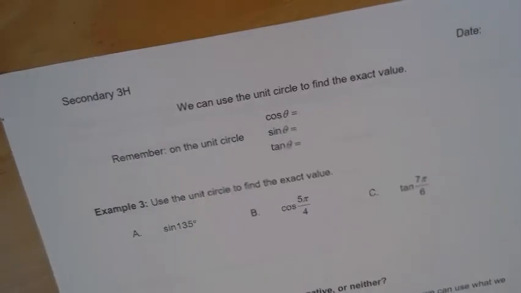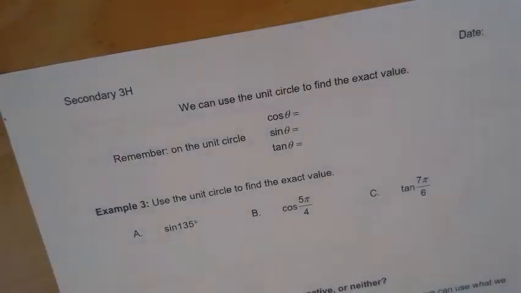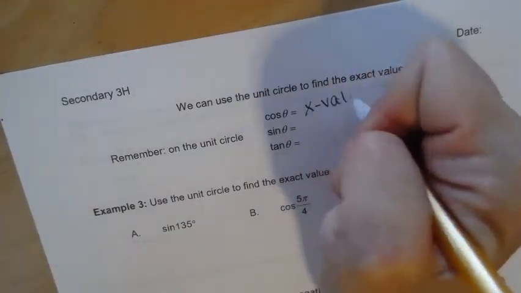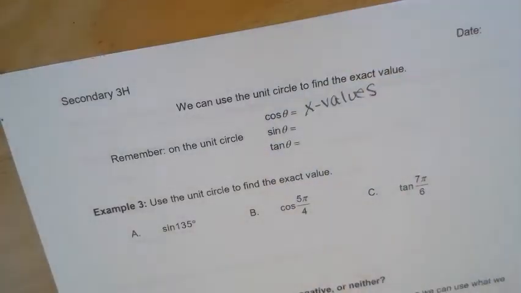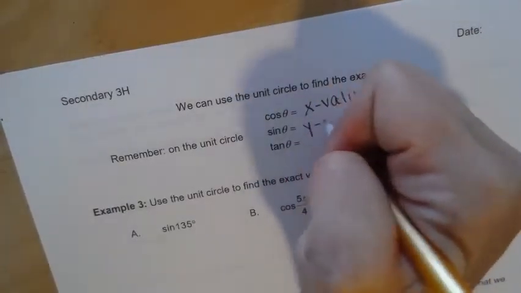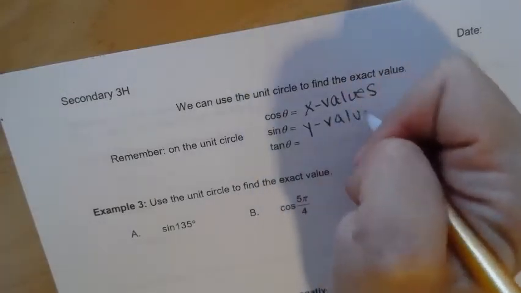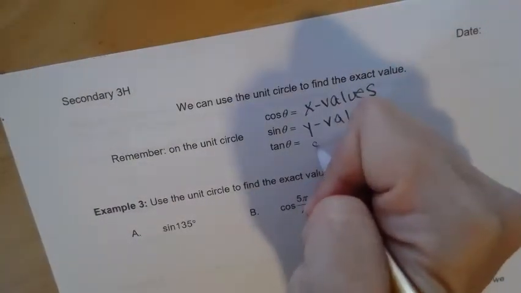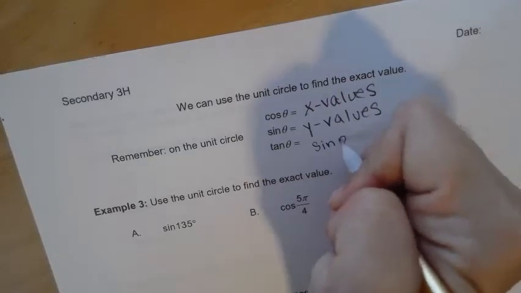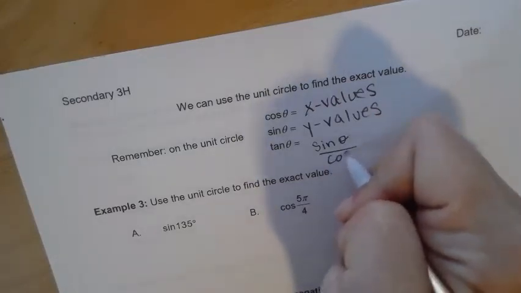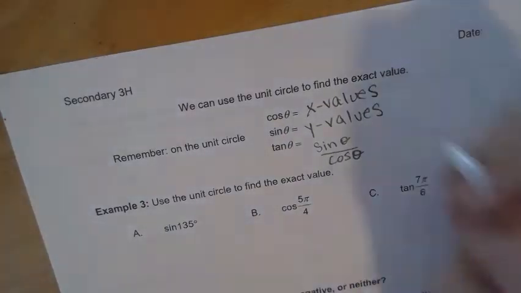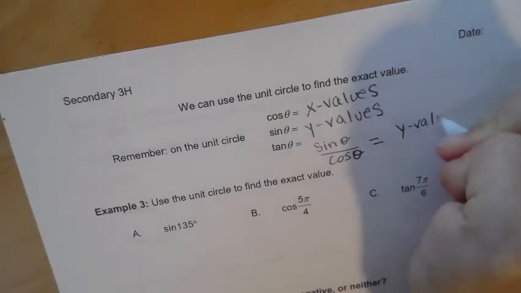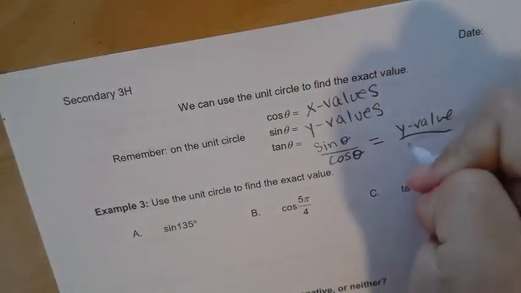Alright, here's what we need to remember about the unit circle. Cosine are the x values. Sine are the y values. Now, if you remember from basic trig, tangent is sine over cosine. And now we can interpret that as our y value over our x value.